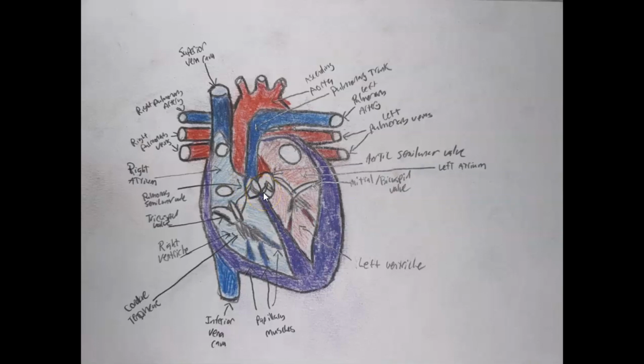And when both AV valves close shut, that happens when the ventricles contract, meaning the blood is being squeezed from the right ventricle and the left ventricle at the same time. But the dub noise is actually when the heart is relaxed. The heart doesn't make a significant noise when the atria contract. The contractions of the atria are relatively quiet compared to the forceful contractions of the ventricles.